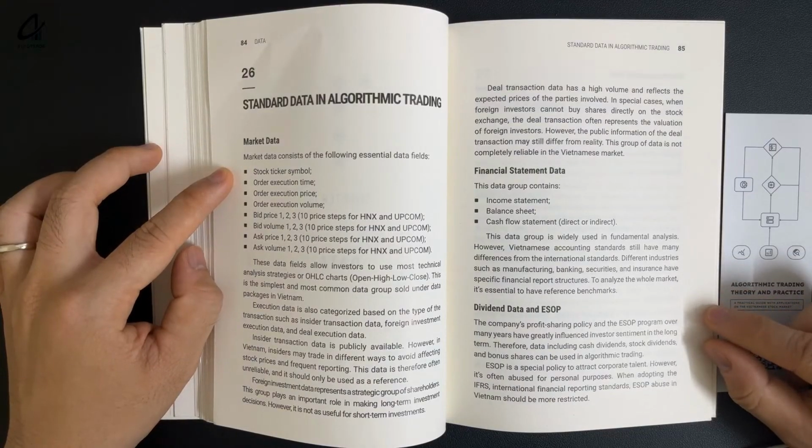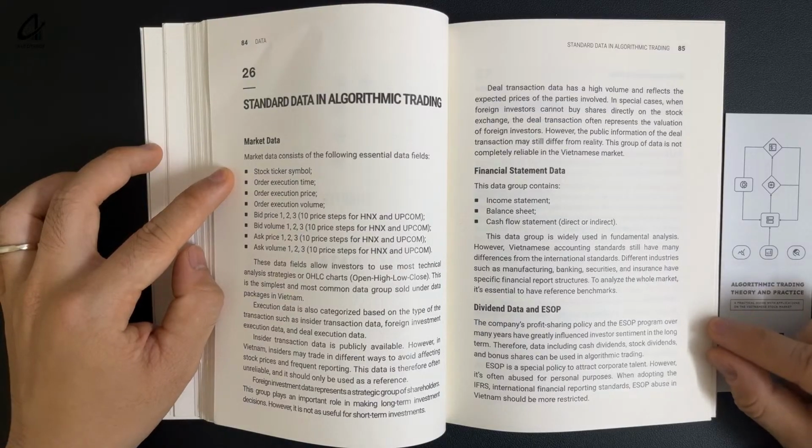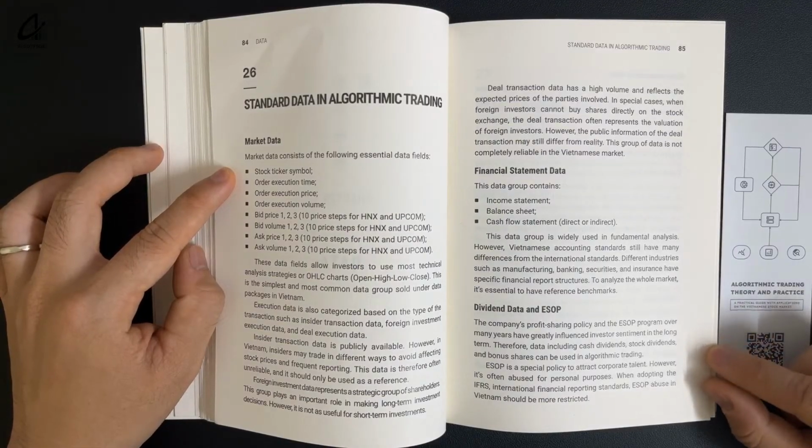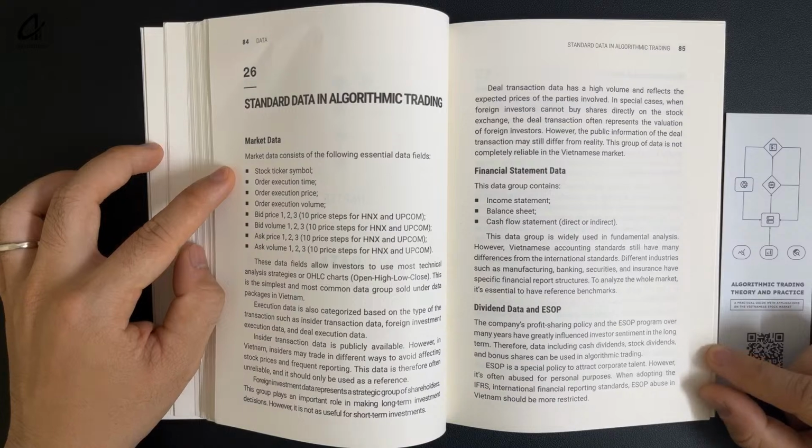The next part is dividend data and ESOP. The company's profit-sharing policy and the ESOP program over many years have greatly influenced investor sentiment in the long term. Therefore, data including cash dividends, stock dividends, and bonus shares can be used in algorithmic trading.